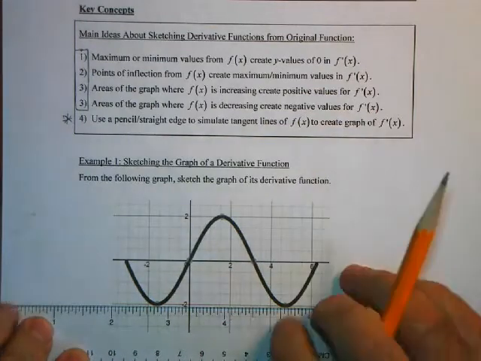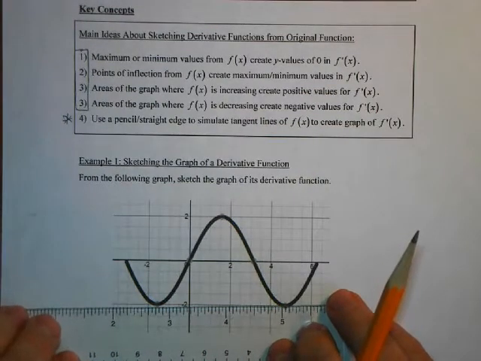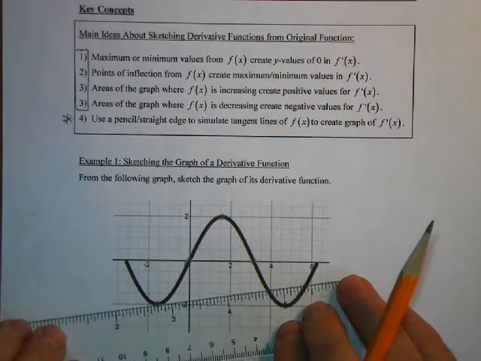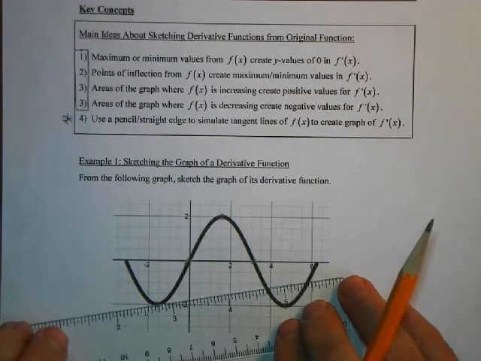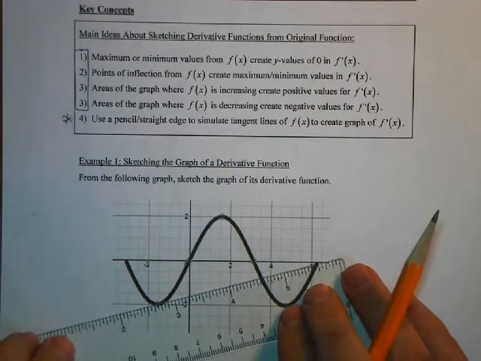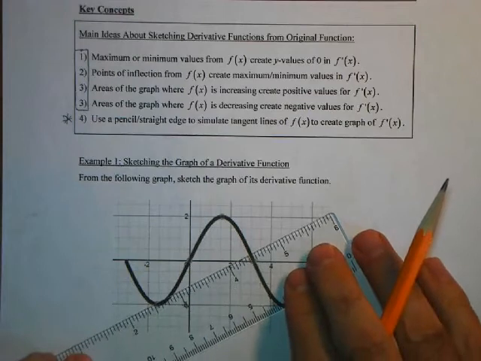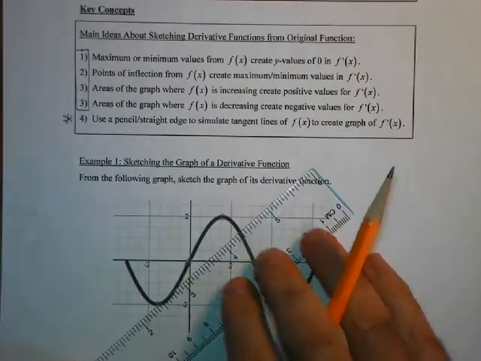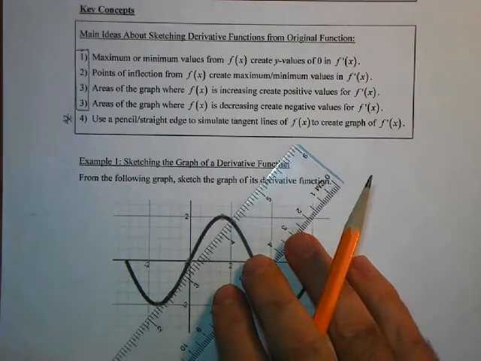And then as we turn the corner, the slope has changed from 0 to being positive, a very low positive value. But as we keep going, the slope continues to increase, more and more positive as we go up.